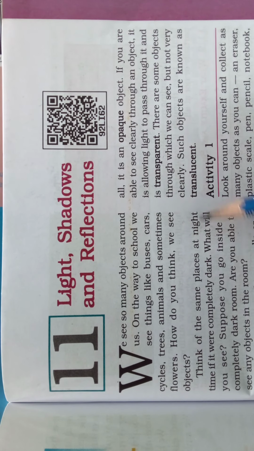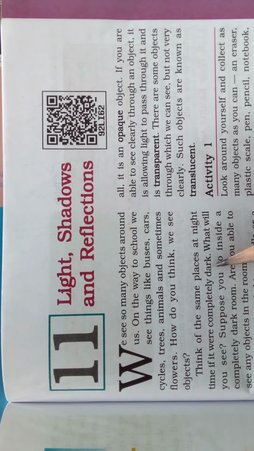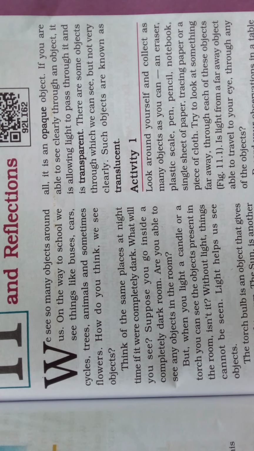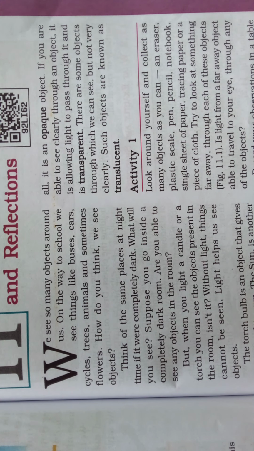Think of the same places at night time if it were completely dark. What will you see? For example, you are coming to school from your home. On the way you can see so many things like buses, trees, flowers on the trees, and animals like cats, dogs and cows in the morning, when you are coming to school and going back home. Now think that you are going on the same road at night time. Can you see the flowers on the trees? Can you see the animals?